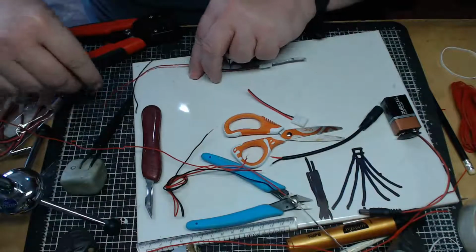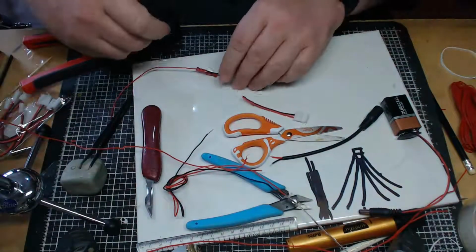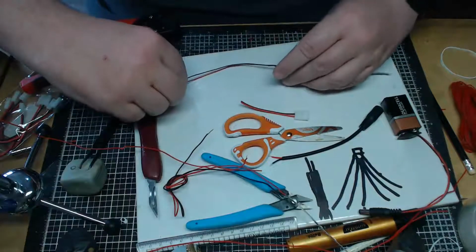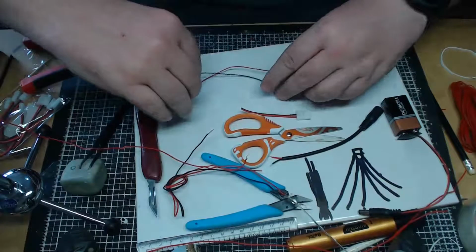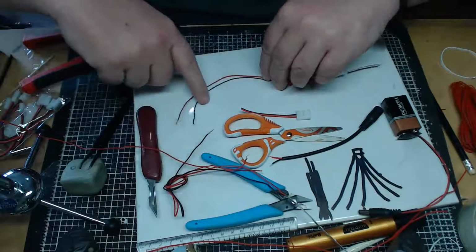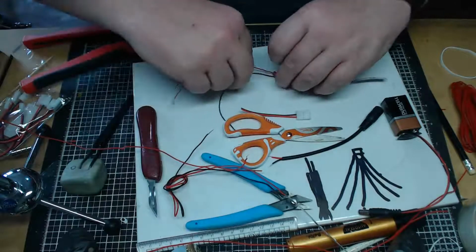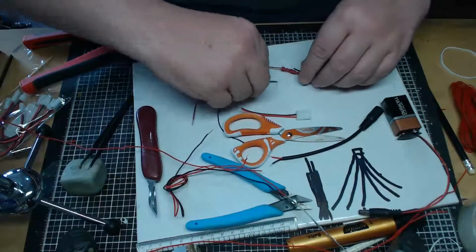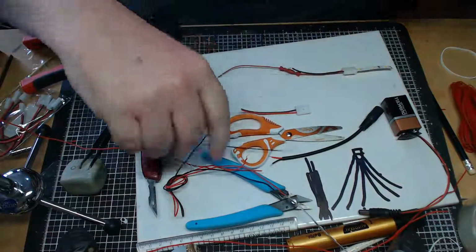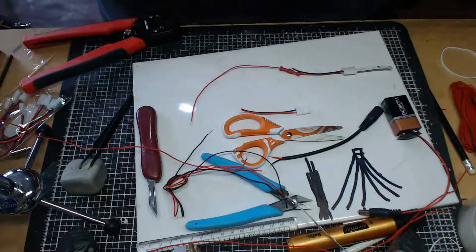So you really want to try and keep, if you can, your cables the same length, because once they start getting different lengths, it doesn't always work out great. That one's slightly shorter, so what I'm going to do, I'm just going to cut another piece.